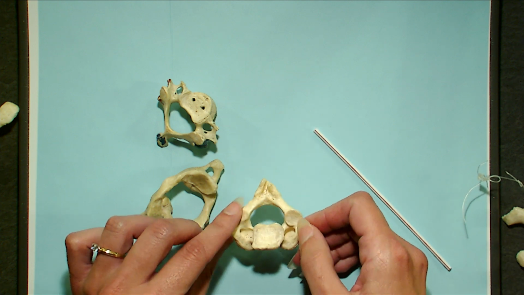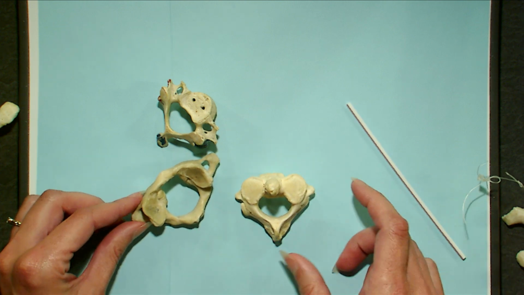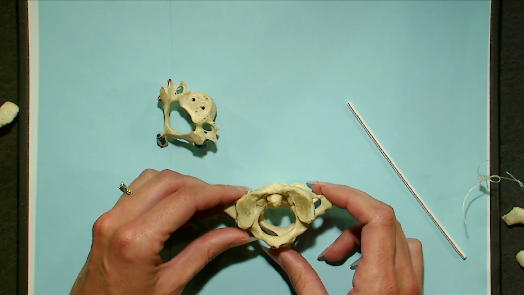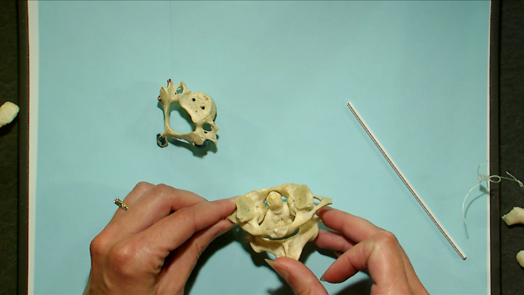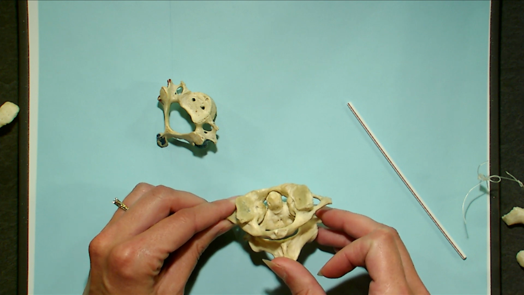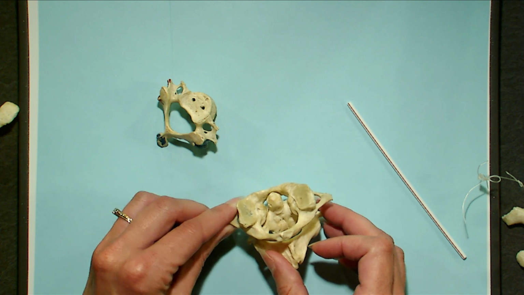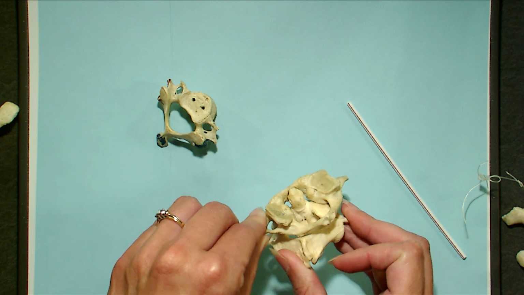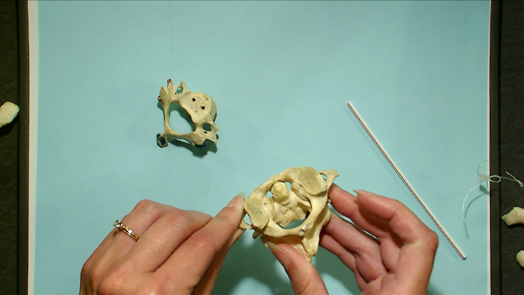like so. And the first two fit together very, very precisely like so. Now what's unusual about it is the way that the dens of C2, the second one, holds C1 in place. And what that does is allows this type of motion. So lots of range of motion of a specific point between C1 and C2.